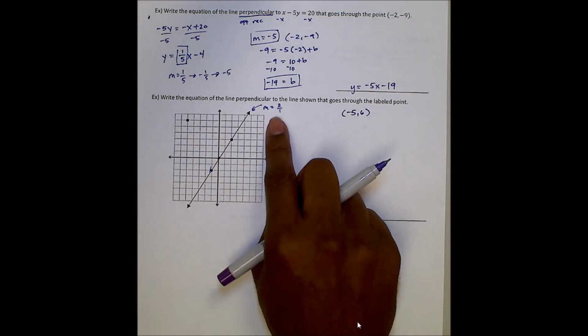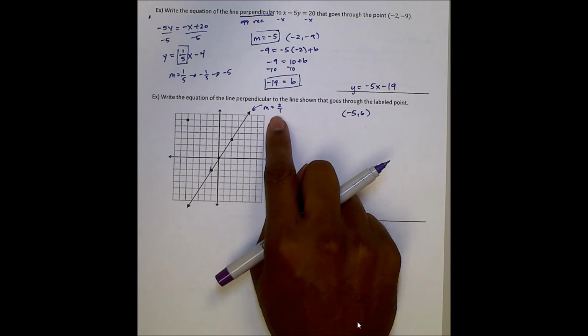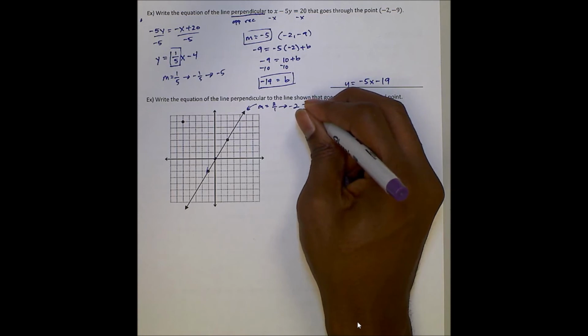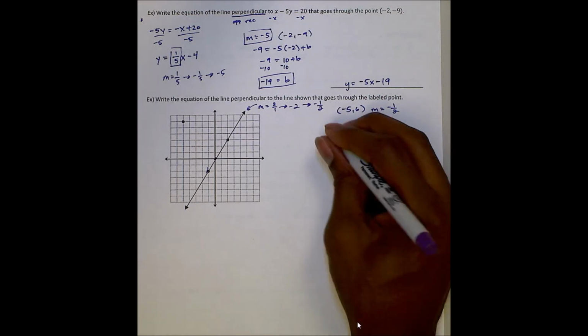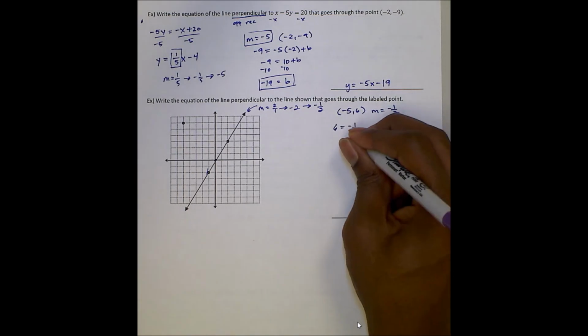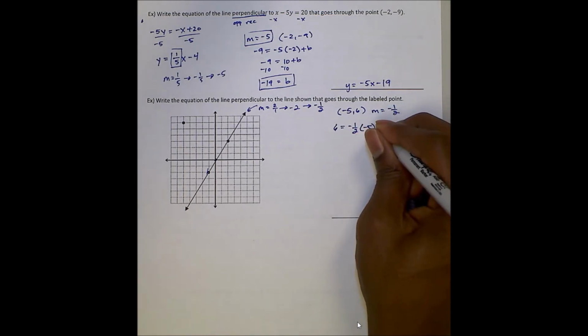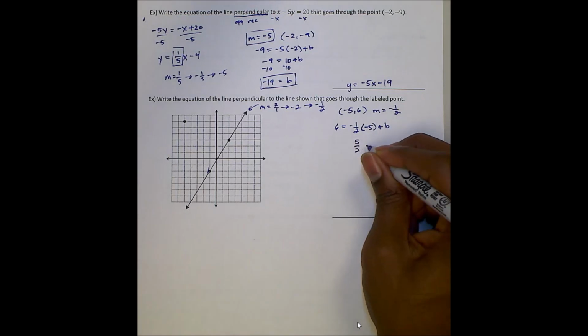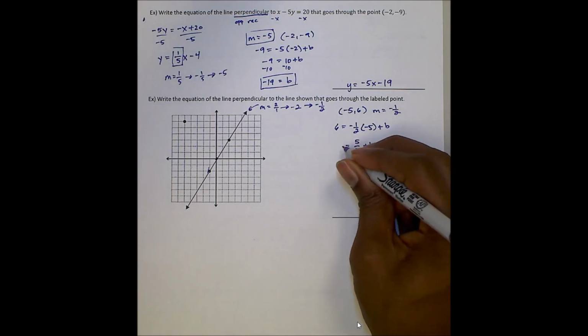The original line slope is 2, and so I want to find the slope of my new line, which will be opposite, -2, reciprocal, -1/2. So the slope of my new line will be -1/2. And now that I have those two pieces of information, I can write the equation of this line. Y is 6, equals m, -1/2, x is -5, plus b. Don't know what b is yet. Okay, now I plug this in. I get 5/2 plus b equals 6.